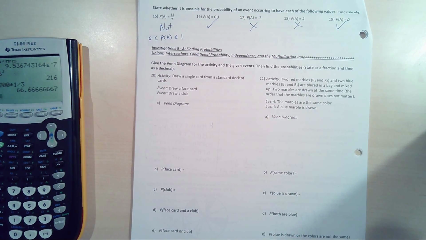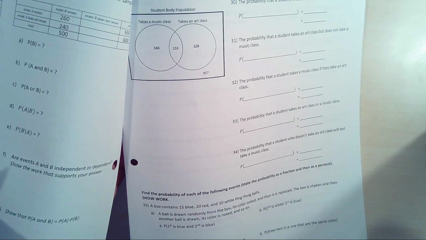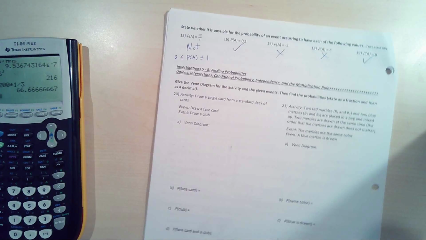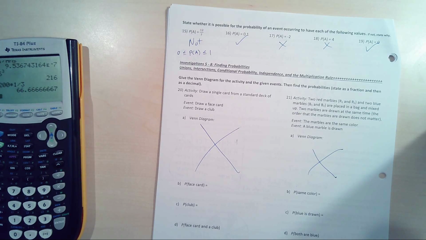Drawing a Venn diagram. Honestly, I'm just not going to draw a Venn diagram. It's just not going to happen. You've got Venn diagrams later in the packet, I think, somewhere. We'll deal with them later. I'm not drawing any of them, so forget it. We want the probability of things happening.